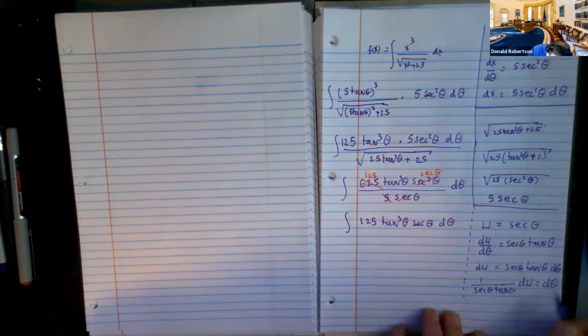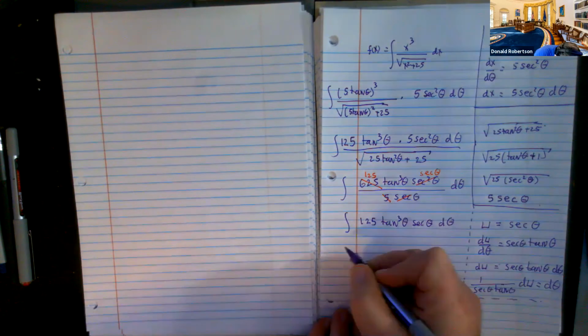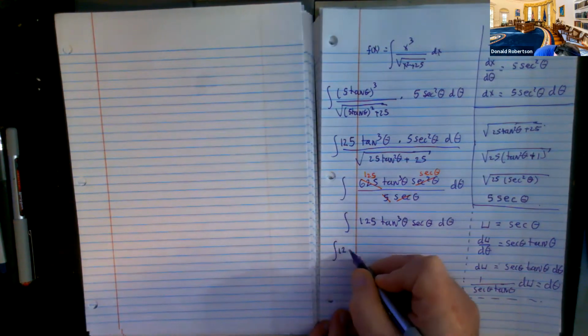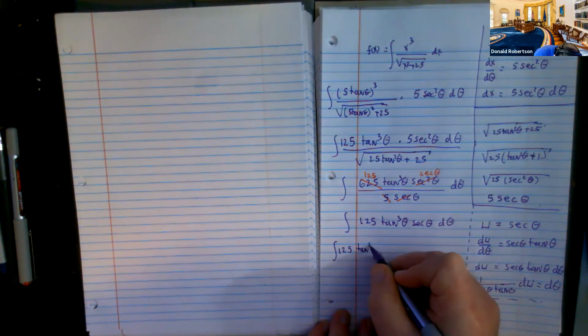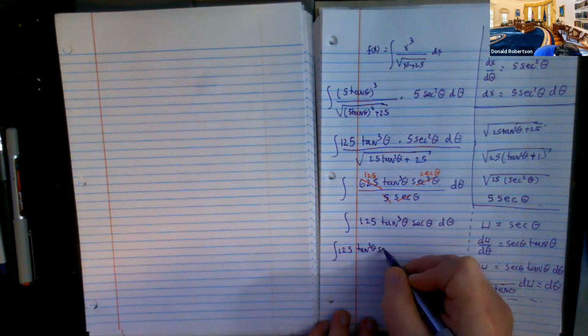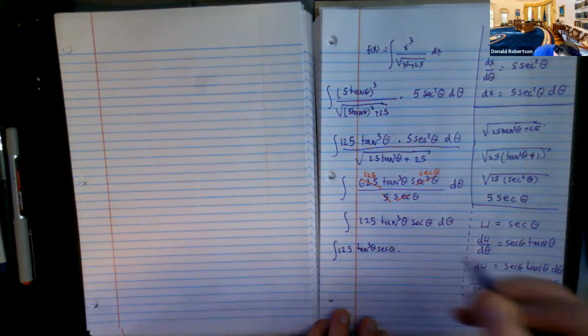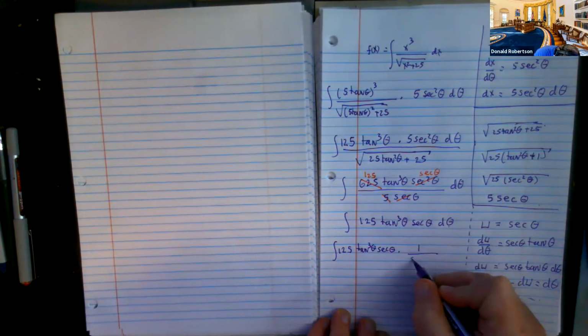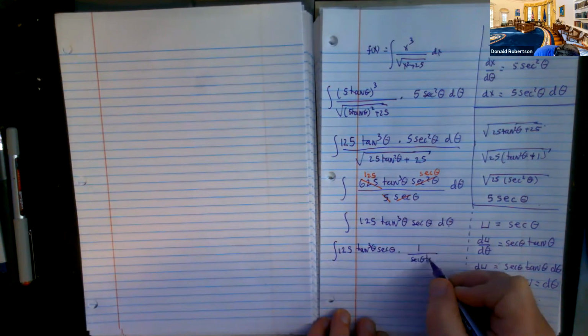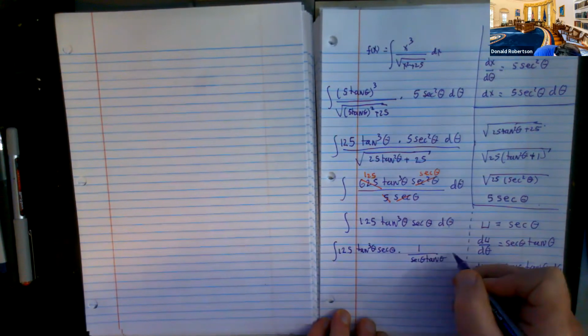So what we now have is 125 tan cubed theta secant theta, and replacing the d theta with this stuff, you get 1 over secant theta tan theta du.